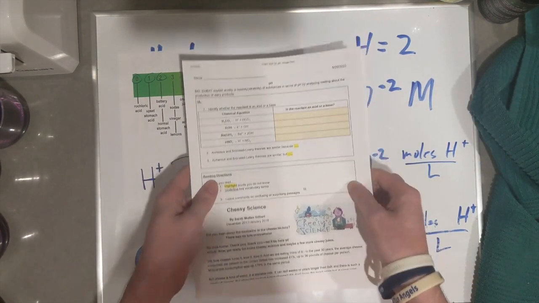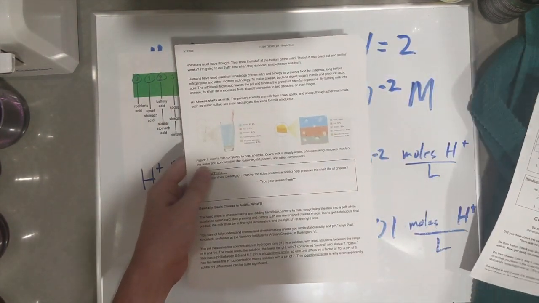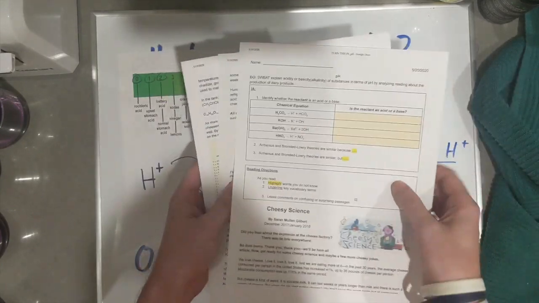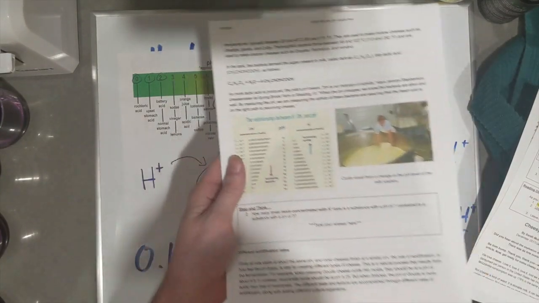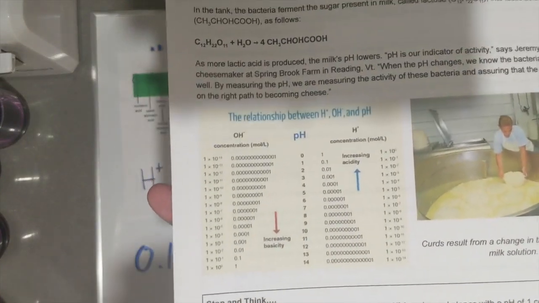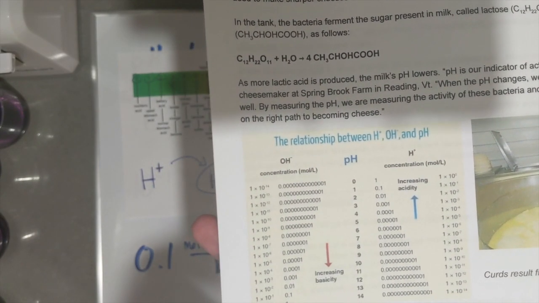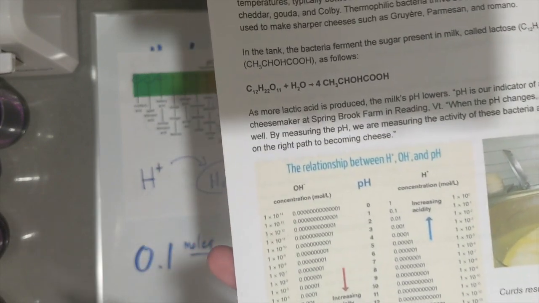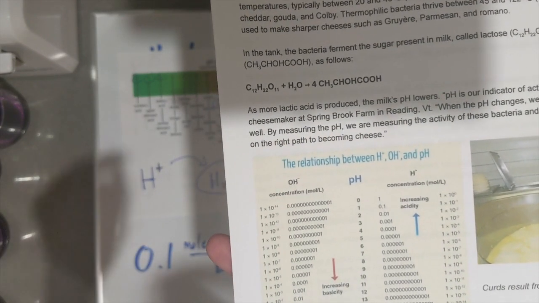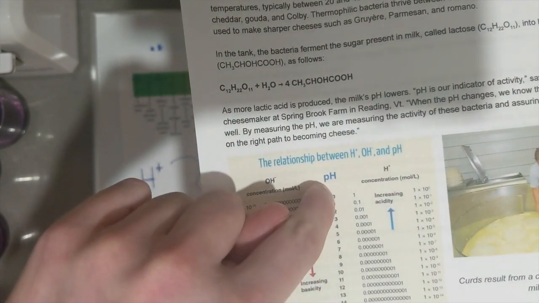So here's the reading for today that you're going to be doing. If we look at this graph right here, this chart, this is a really, really complex chart. And I wanted to draw this to your attention because I know your eyes are going to roll into the back of your heads when you see it. But let's just break it down real quick, okay? So down the middle, we have the pH scale from 0 to 14.